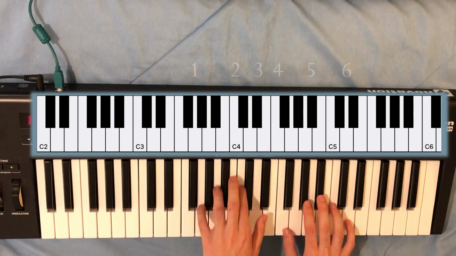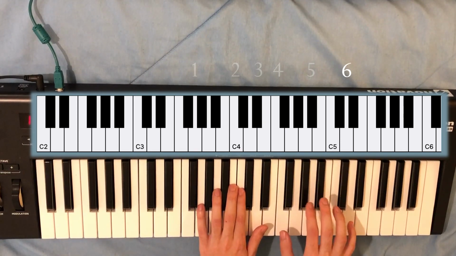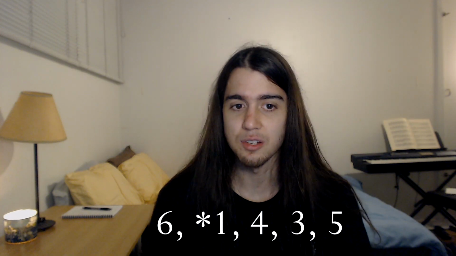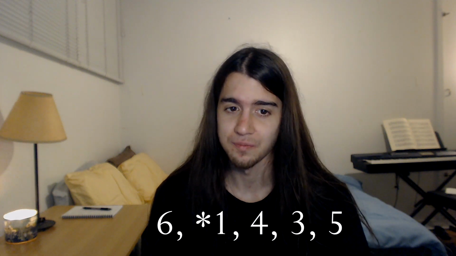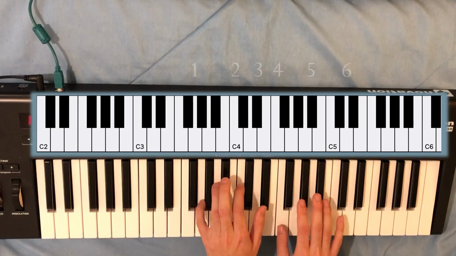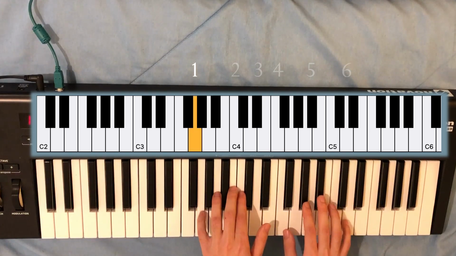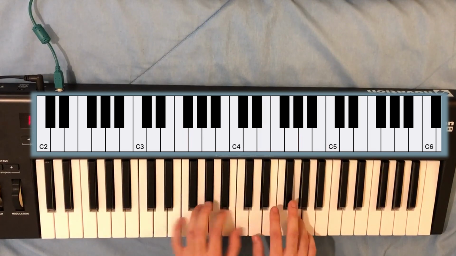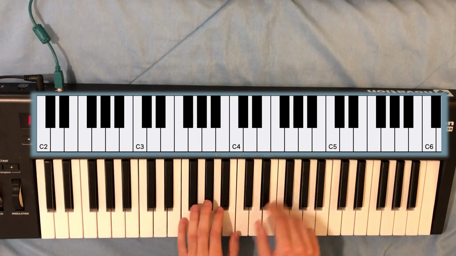I'm going to notate this as if the 6 fingers playing the chords are numbered 1 through 6. So this 5-note pattern is 6, 2, 4, 3, 5. And it sounds like this. And then if I go back and forth with a different polychord pair, it sounds like this.